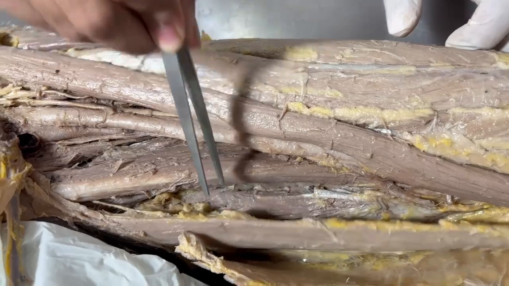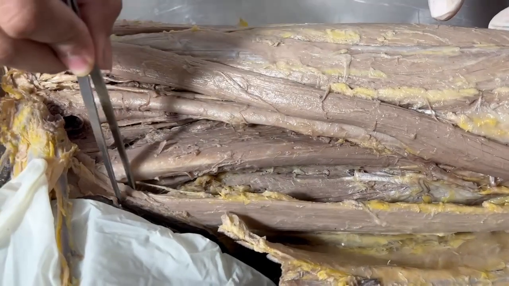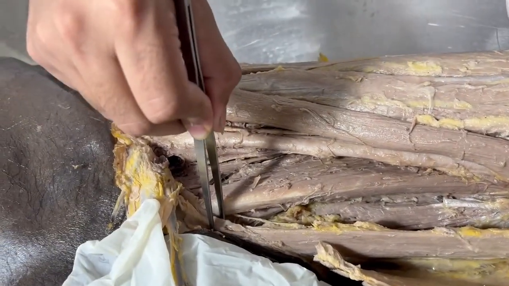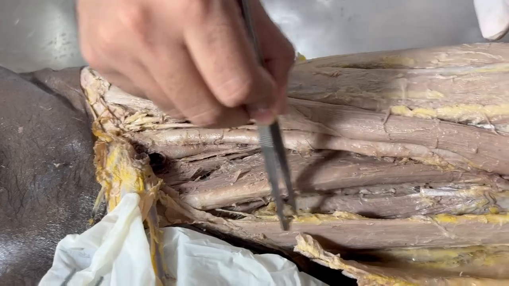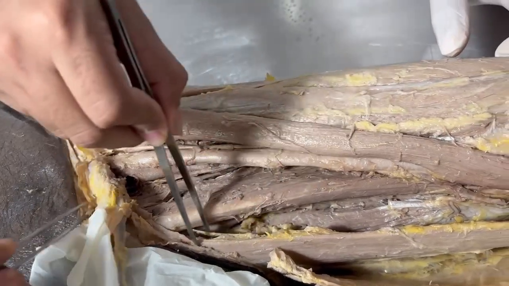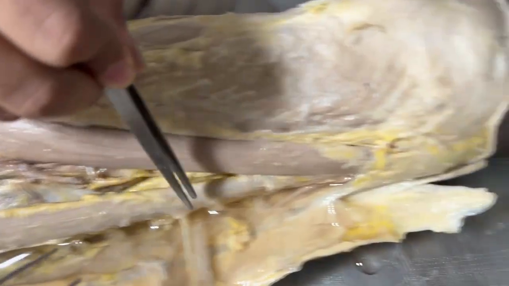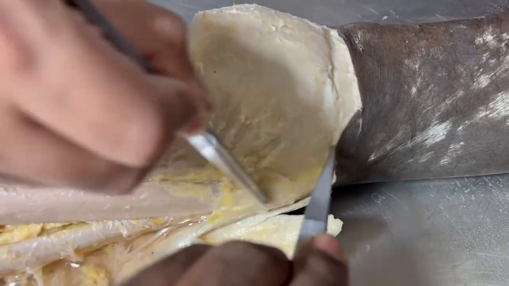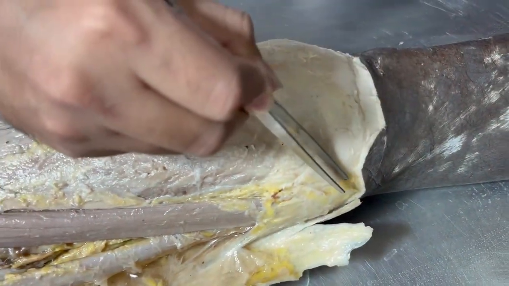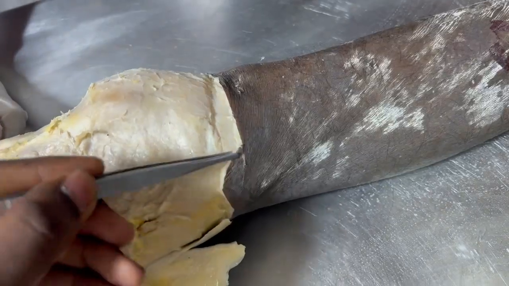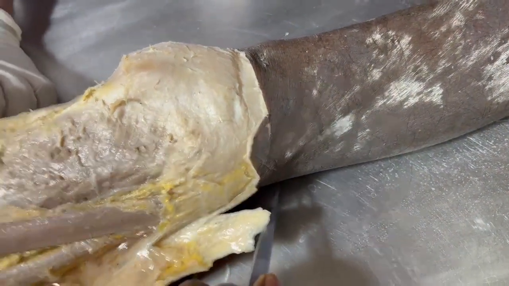The next muscle is the gracilis. Origin is the medial margin of the lower half of the body of the pubis, adjoining the anterior part of the inferior ramus of the pubis. The insertion is the upper part of the medial surface of the tibia, between the insertion of the sartorius in front and the semitendinosus behind.